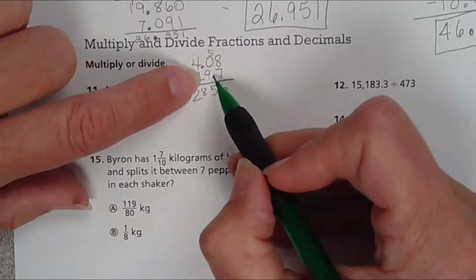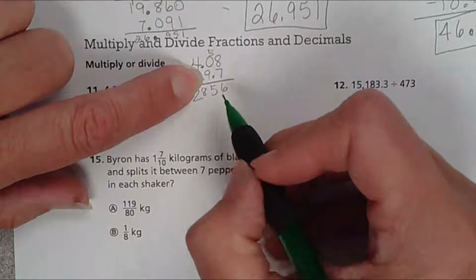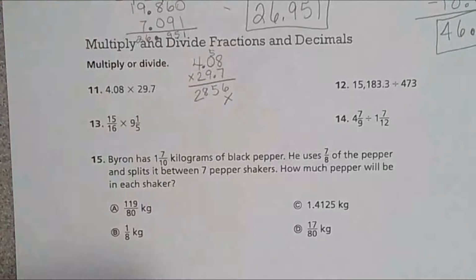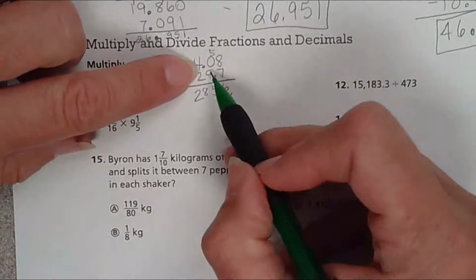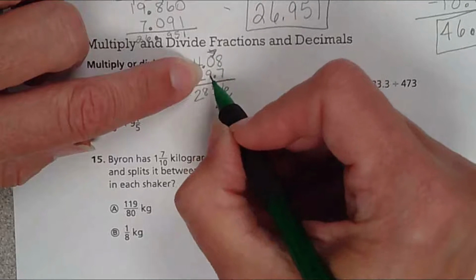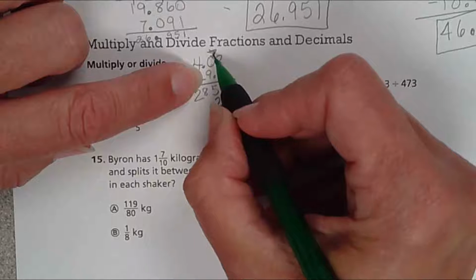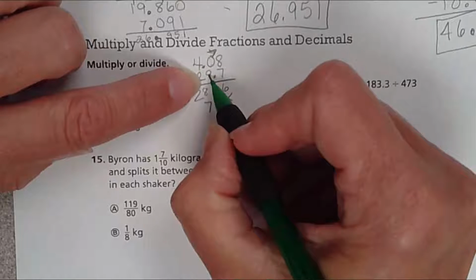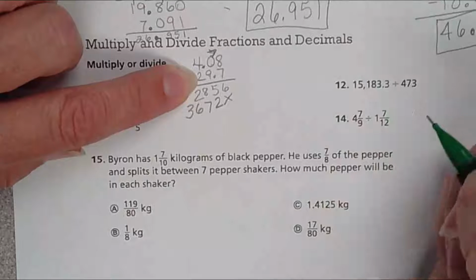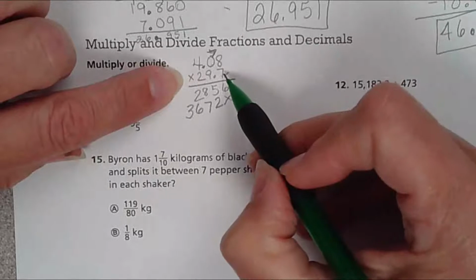Now I'm going to look at 9 times 8, but I have to have that placeholder. I don't know if your teacher has taught it to you to put a 0 there or an X there. I put an X there. Sometimes I put a 0 there. It just depends on my mood. 9 times 8 is 72, so I carry that 7. 9 times 0 is 0, plus the 7 is 7. 9 times 4 is 36. Okay? So I finished this one, I finished this one.